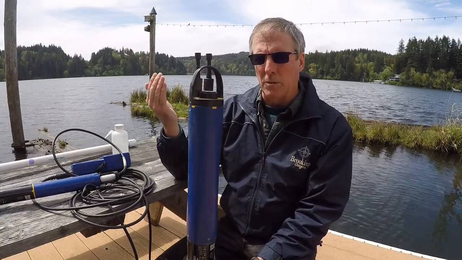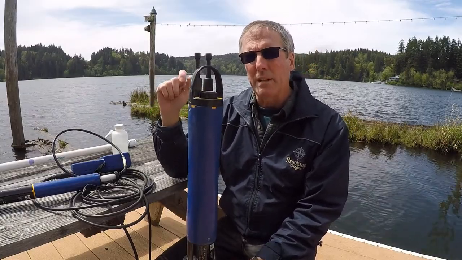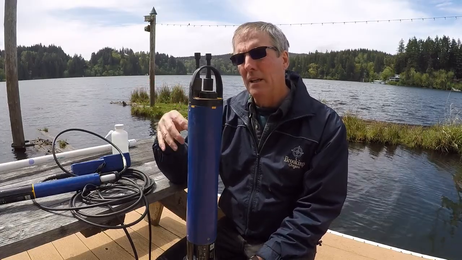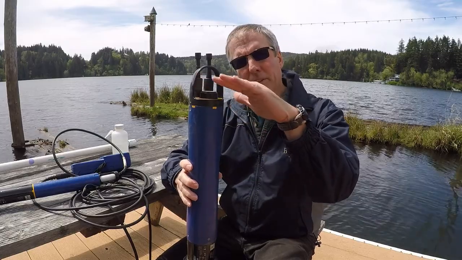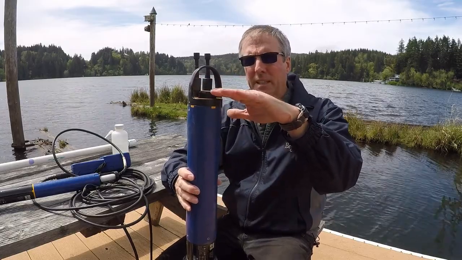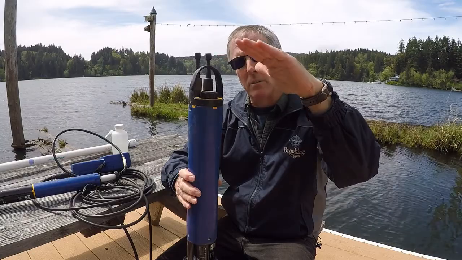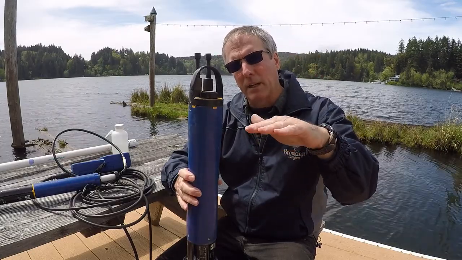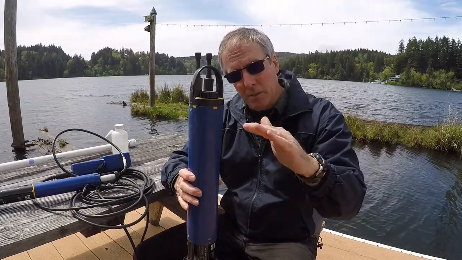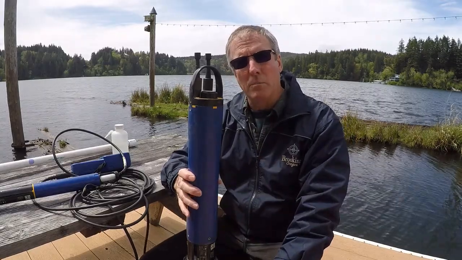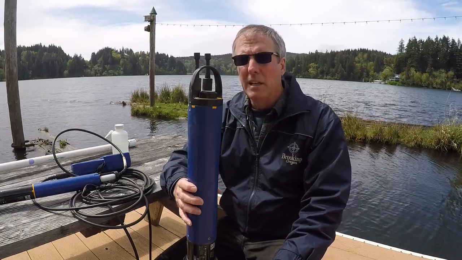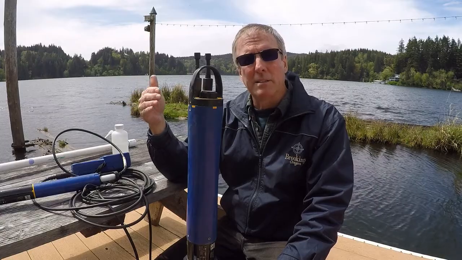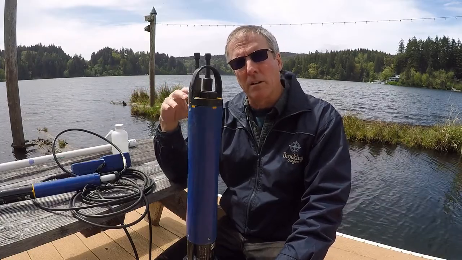So you lower it when you're taking a depth profile. What you do is you start at the surface, and the idea of a depth profile is to go down 1 meter and take a reading, and then go down another meter and take a reading, another meter and take a reading, and you do this all the way until you get to the bottom of the lake. What this does is it'll show you things like thermoclines and what your DO levels are above and below the thermocline.